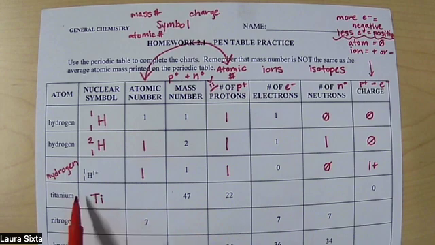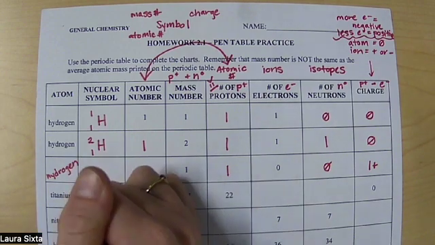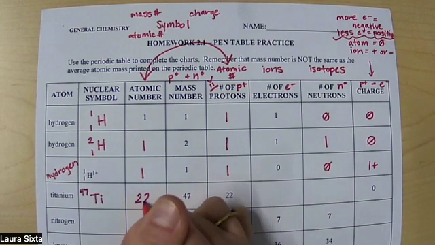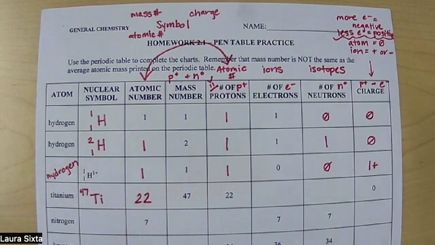I need to put my mass up at the top, and it looks like my mass is already given here. So my mass is 47. The atomic number goes down at the bottom. Remember, that has to be the same number of protons by definition. So titanium's element 22. So its atomic number is 22. That's what's going to go down here at the bottom. I already know that there's no charge because this column tells me that, so I don't need to put anything up here.